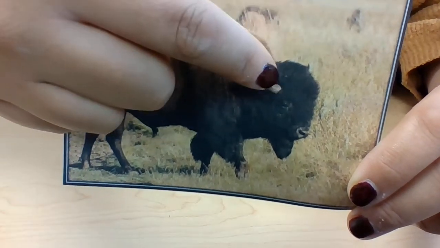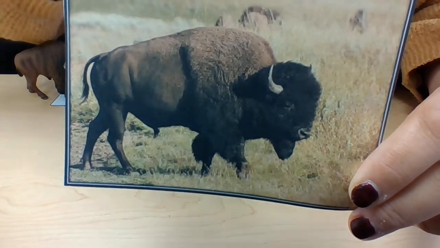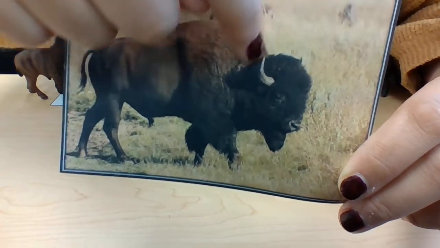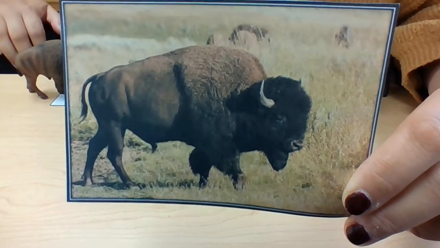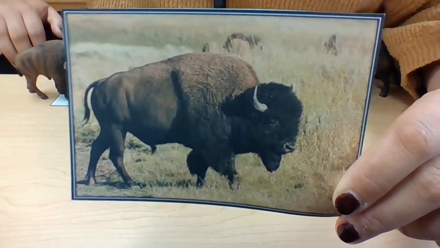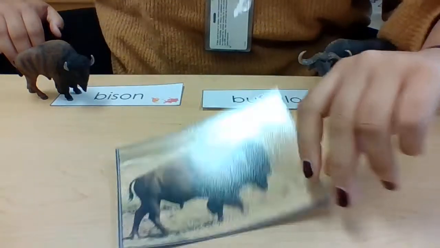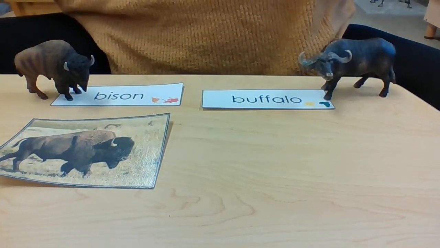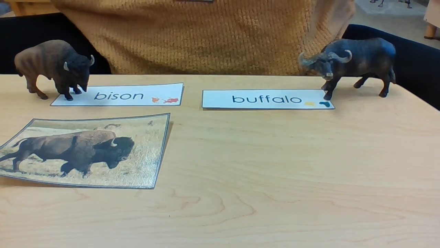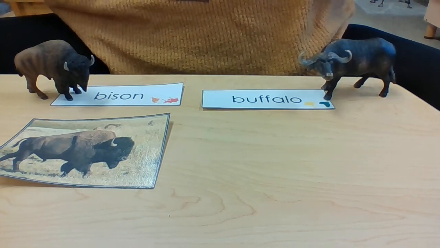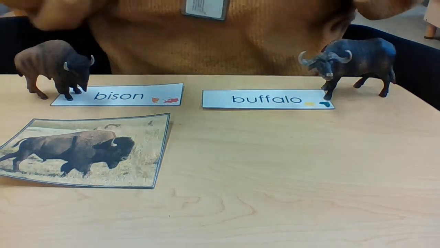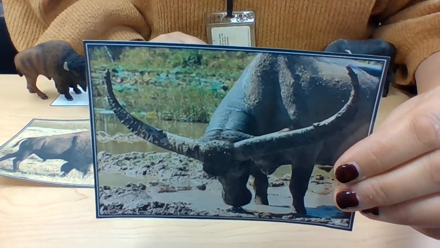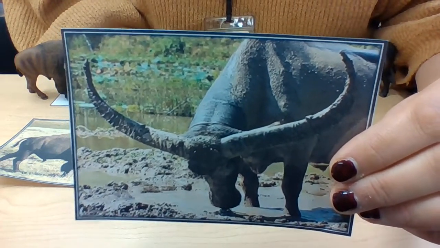Did you notice its short horn and its hump back? Maybe you saw how hairy it was and you knew that it was a bison because it had so much fur. This is definitely a bison. Okay, let's look at our next picture. This is going to be a tricky one. Is this a bison or a buffalo?